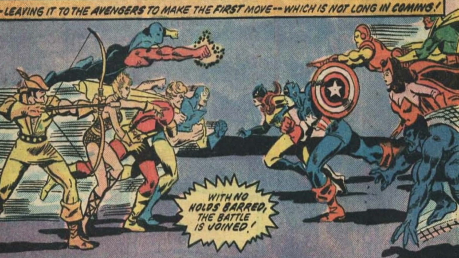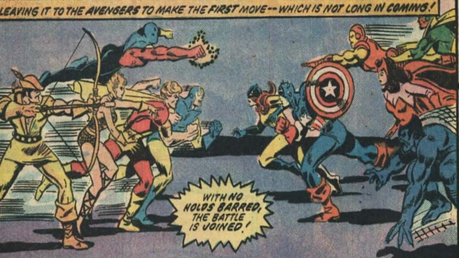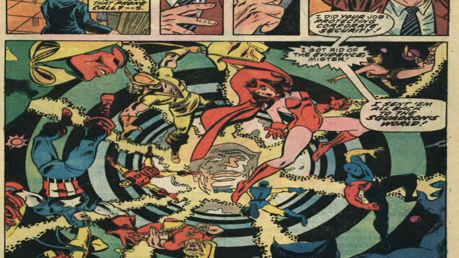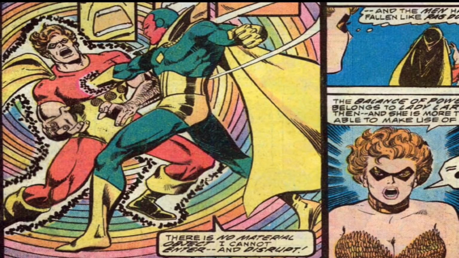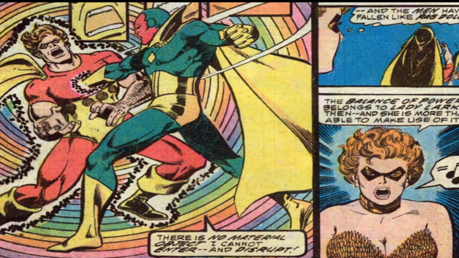They were sent back to Squadron Supreme's world by Roxxon. And it turns out the reason why the good guys were acting bad was because they were being controlled by a president on their Earth wearing the mystical serpent crown of the Serpent Society. Vision defeated Hyperion by shoving his fist right through his chest.